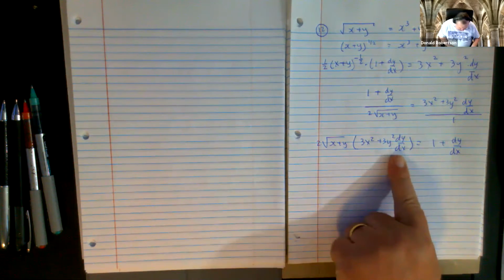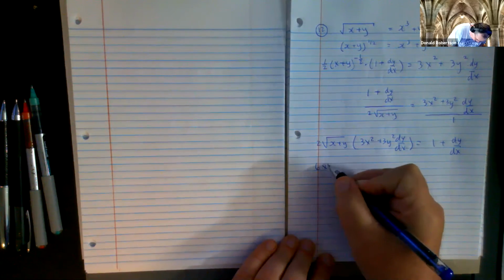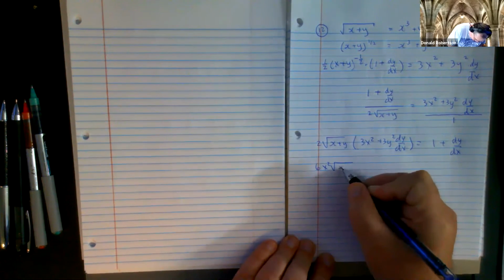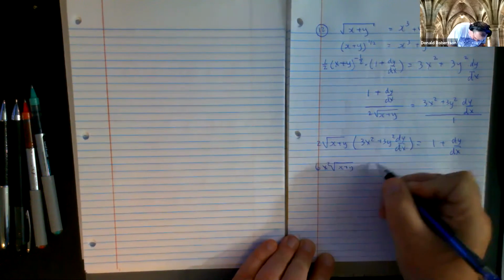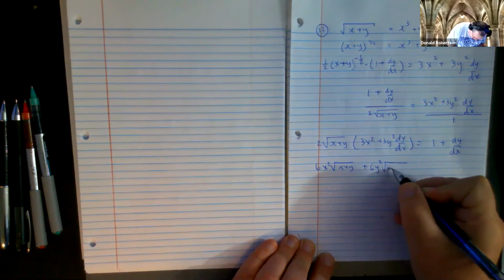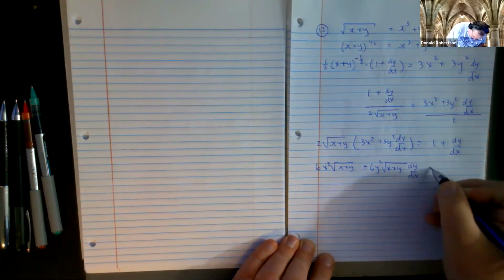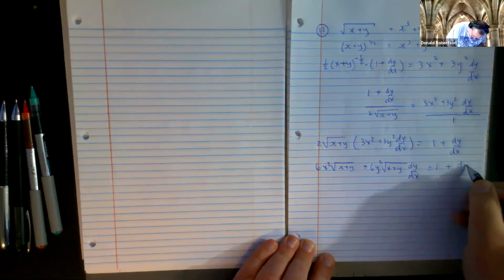Distribute. I would agree. So that times that gets me 6x squared square root of x plus y, and that times that gets me 6y squared square root of x plus y, dy by dx, and the right-hand side is still the right-hand side.